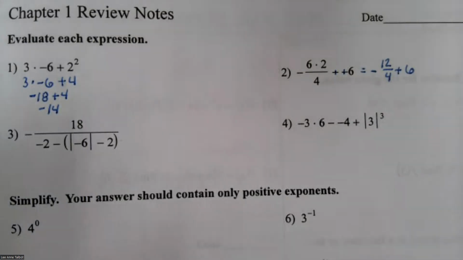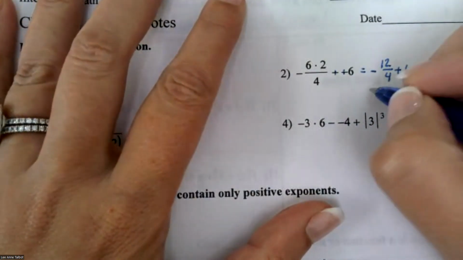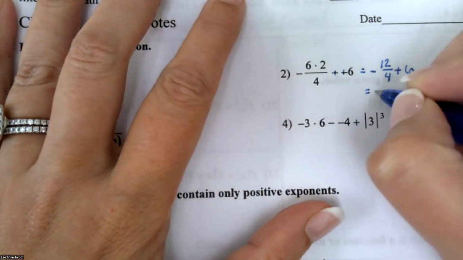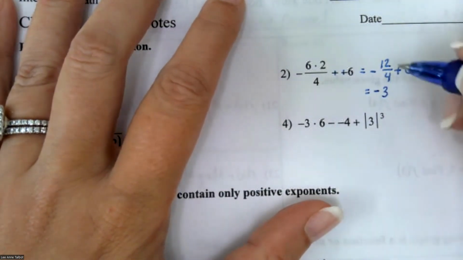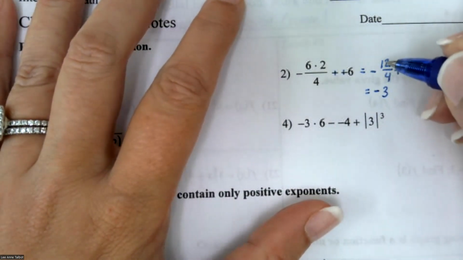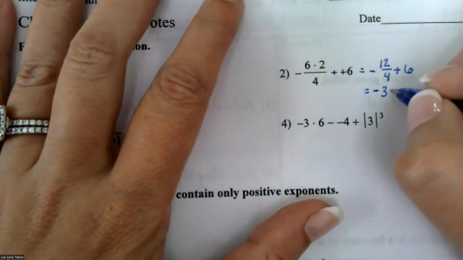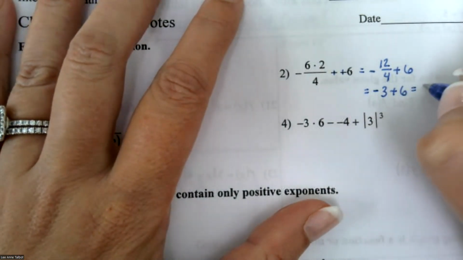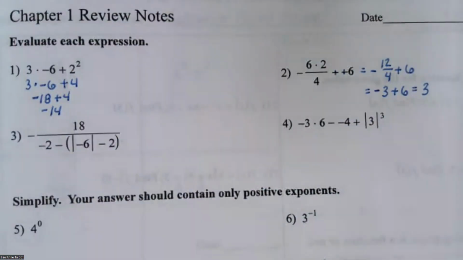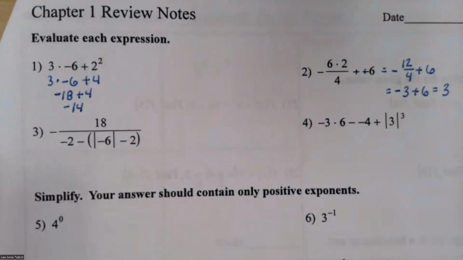Okay, and then we divide. We have -12 divided by 4 is -3, remember? So the negative stays out there because there's one of them. And then add the 3.